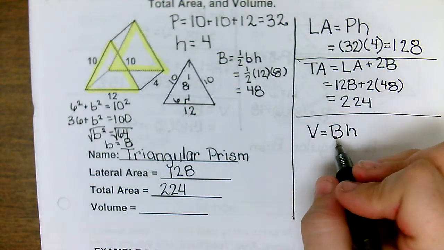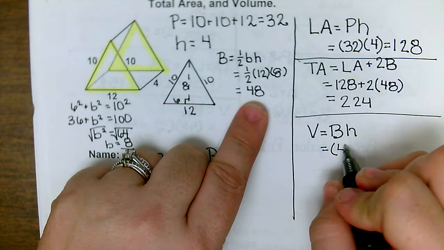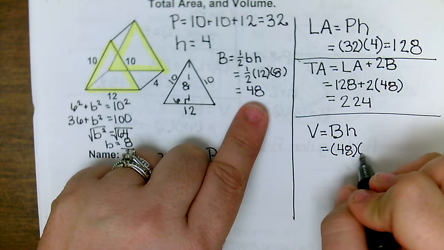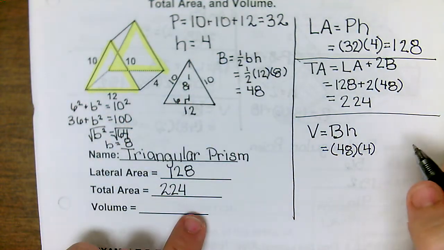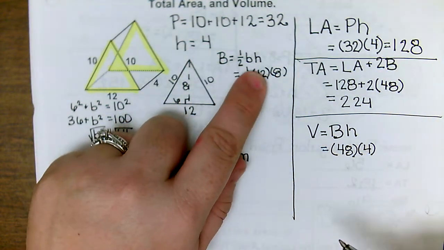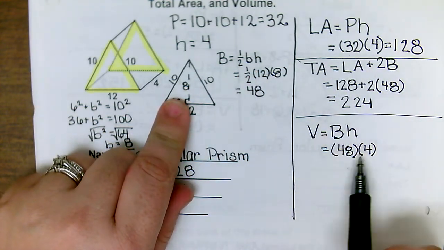Okay, volume. Area of the base times the height. Okay, instead of big B, we're going to plug in the 48 that we found. Instead of H, we're going to plug in the 4. Remember, this is only for this triangle.